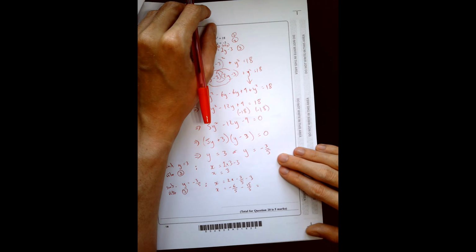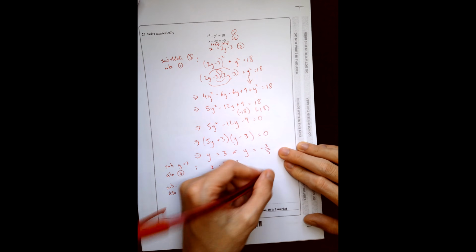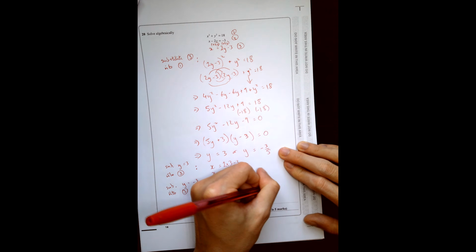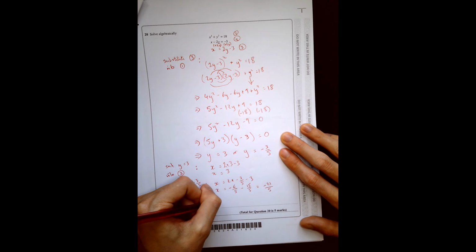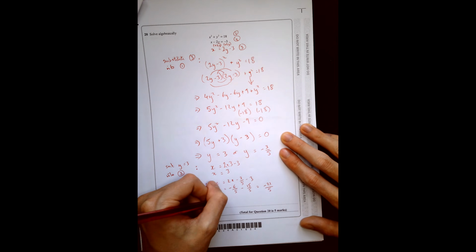Okay, yeah, 6 add 15 is 21. Negative 21 over 5. Now if I had a calculator I would substitute these back in and check them in both equations, and if I have time at the end of the exam that's what I would do also to make sure these work. Okay, so now I need to write all my answers on the answer line.